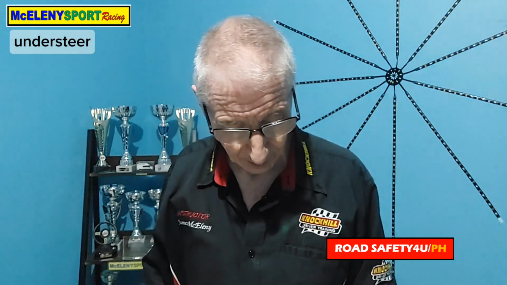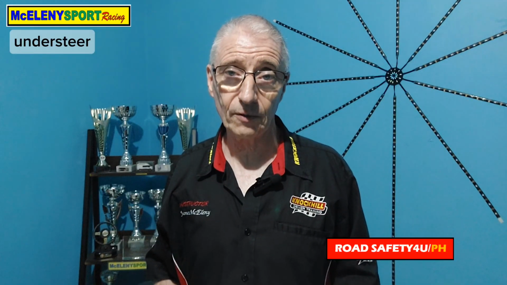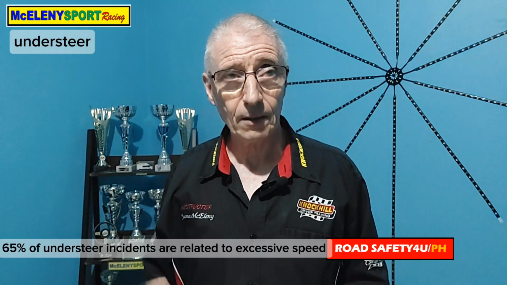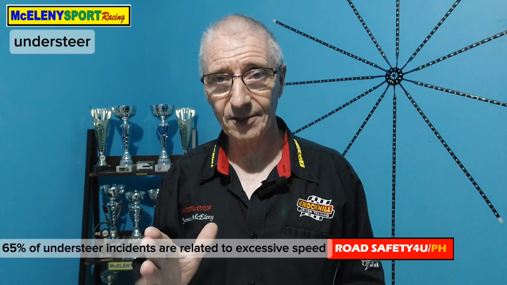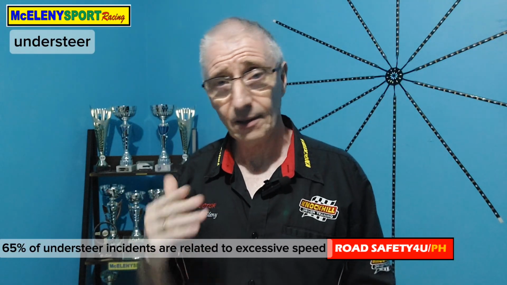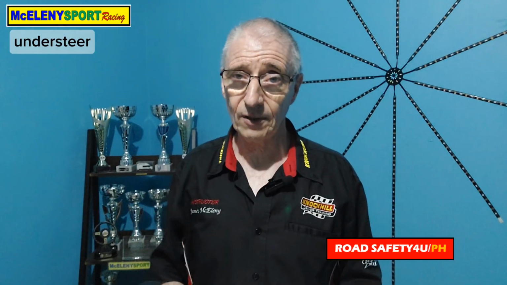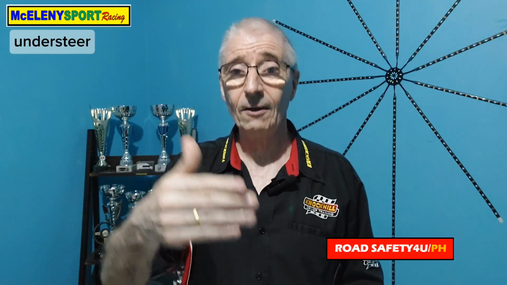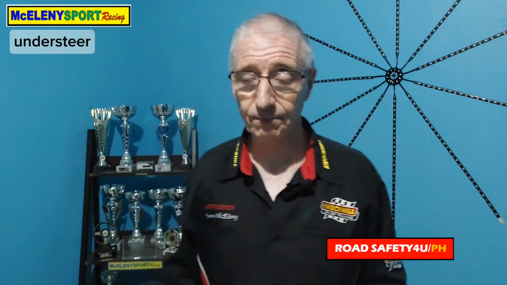You'll understeer into the corner, which is dangerous. Speed approaching the corner or speed in the corner can also cause understeer. So if you're approaching the corner too fast and you turn the steering, the speed is just going to make the car push forward instead of turning the corner. So that produces the understeer effect, like we spoke about. The tyres lose grip with the road and therefore you get understeer.